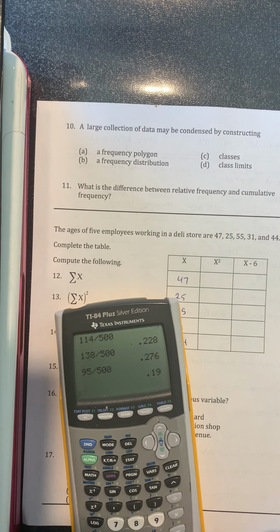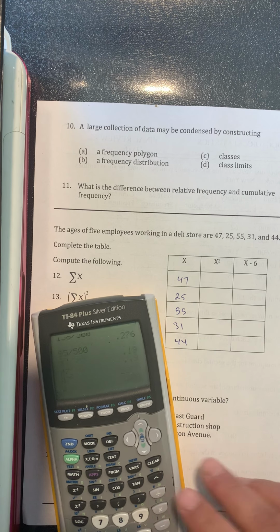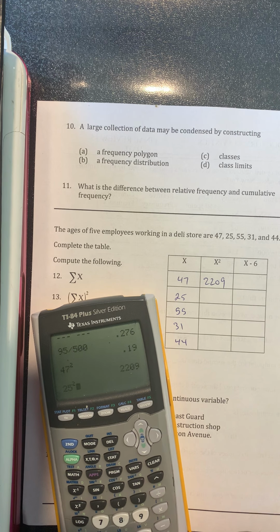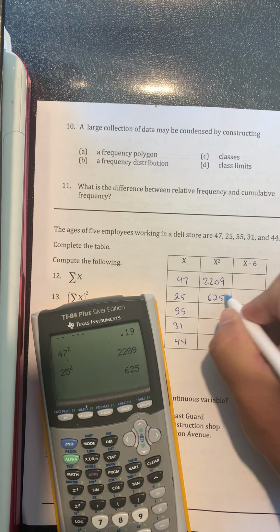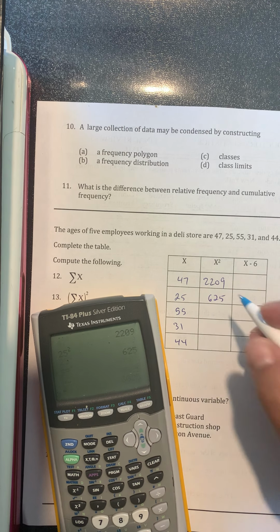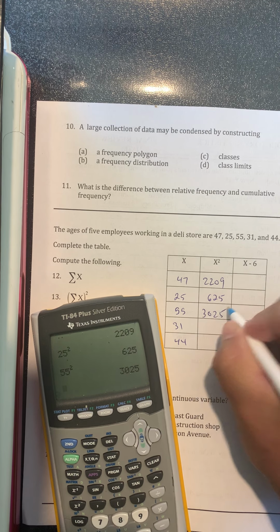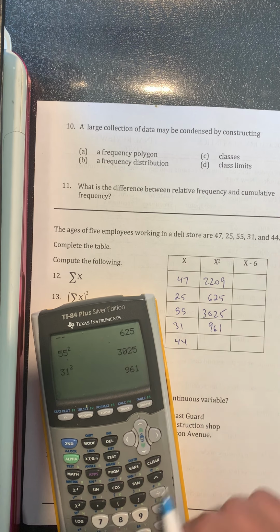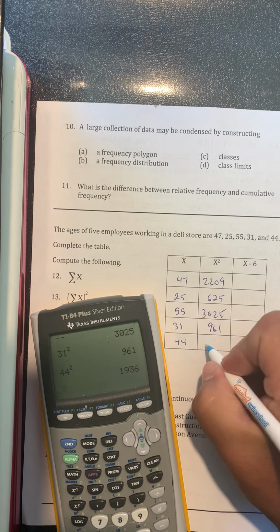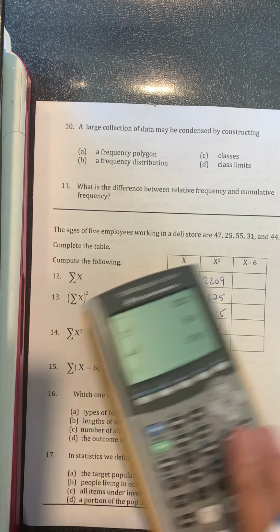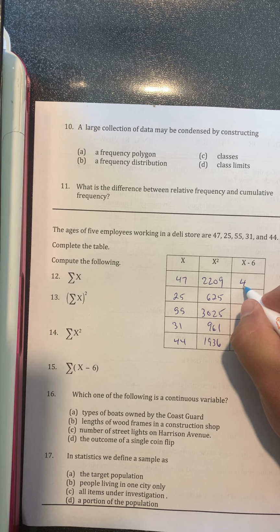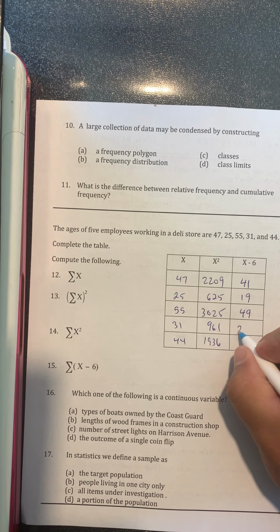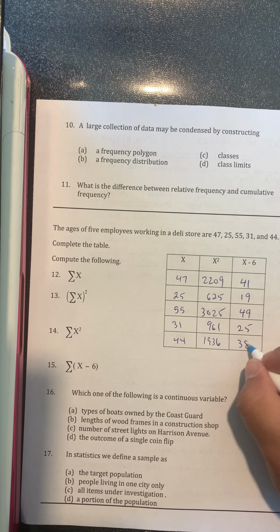Now if I do X squared, so I do 47 squared, I get 2209, 25 squared, 625, 55 squared, 3025, 31 squared, 961, 44 squared, 1936, and then this column you just subtract 6, so 41, 19, 49, 25, 38.